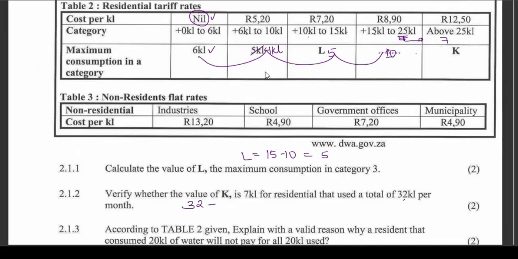32 minus 25. The answer becomes what? 7 kiloliters. Indeed, it's valid. Or someone would have said, the person has used 6 plus the 4 that we have here, plus the 5, plus the 10.